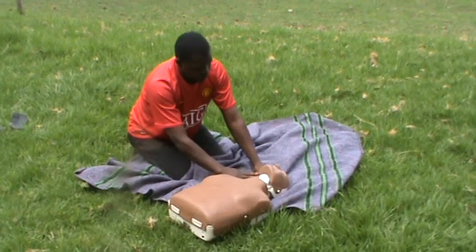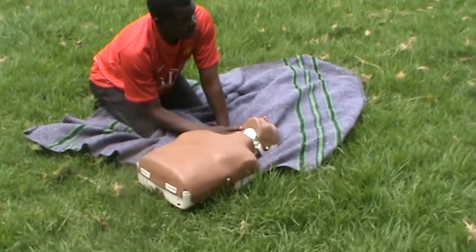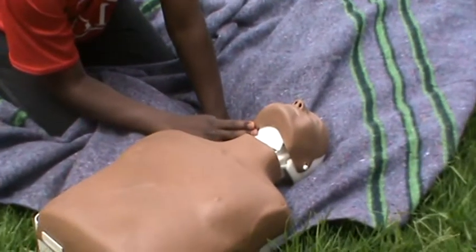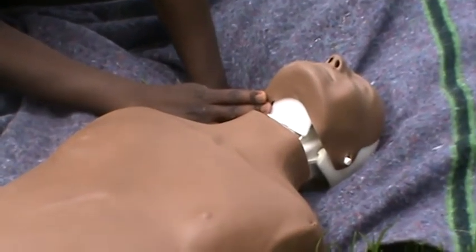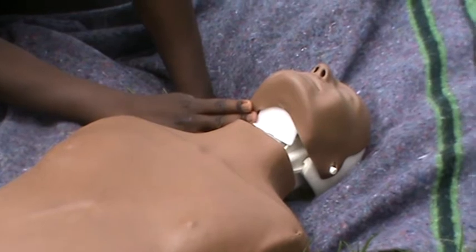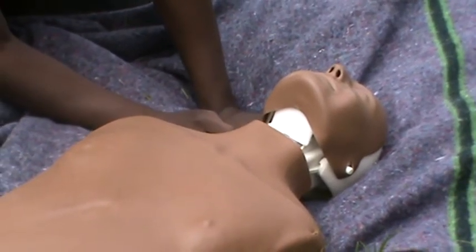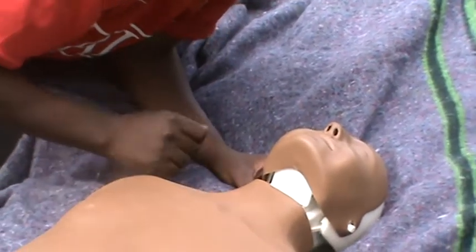You use your two fingers at the carotid pulse, and I want you to count for me as I check for the circulation for 10 seconds. And 1, and 2, and 3, and 4, and 5, and 6, and 7, and 8, and 9, and 10. Good. Now, circulation present.